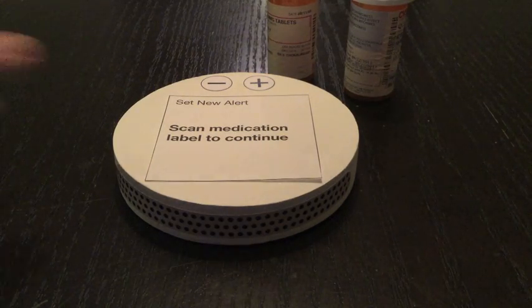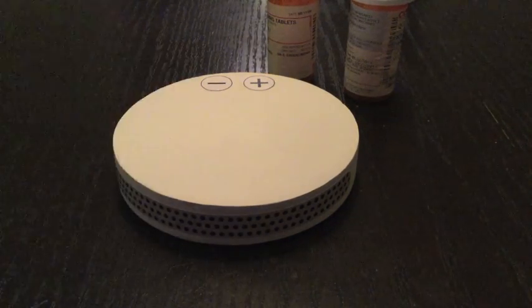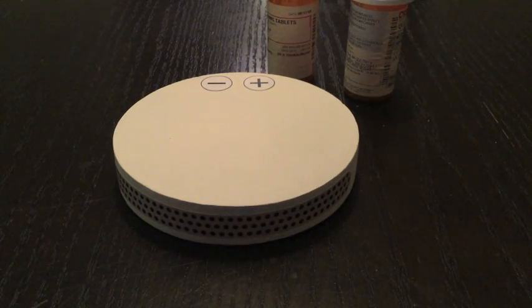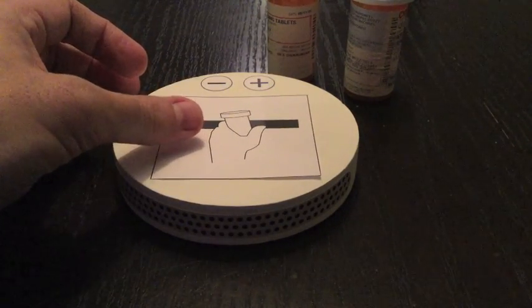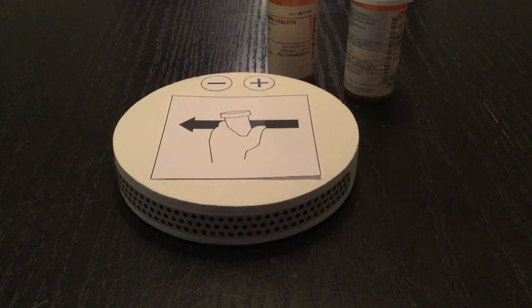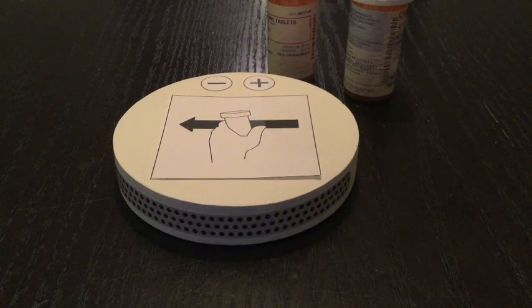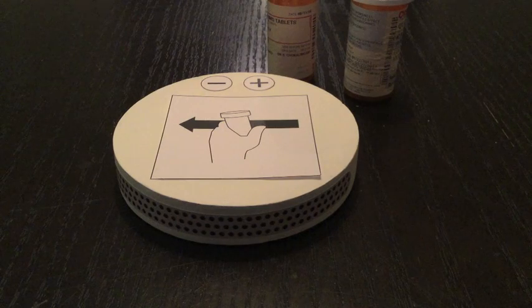After a short duration of time, a minute or two, another screen shows itself that tries to assist the user, especially if this is a first-time user, in how to scan the medication with the device. These screens may continue to revolve, where it goes back to the Set New Alert screen that reminds the user to scan medication, and then goes back to this screen that shows them how.